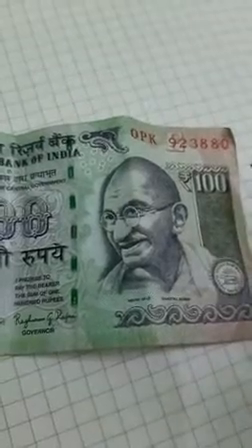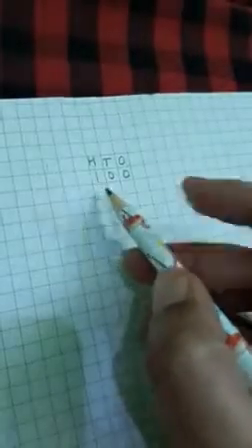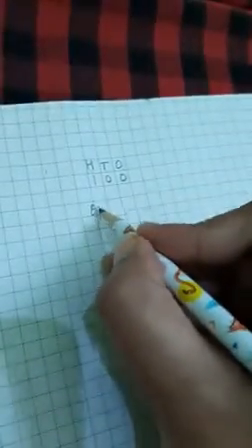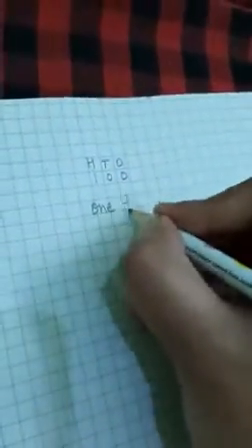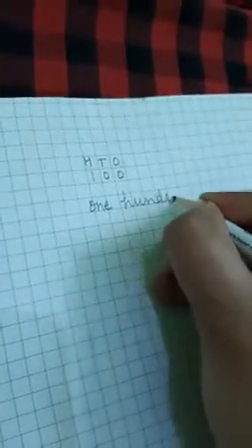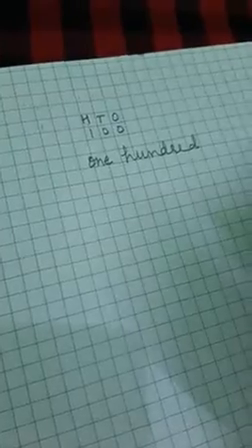And how do we read it? See, 100. Here it is ones, this is tens, and this is hundreds, right? So how do we read it? As 100. So it is a 100 rupee note.